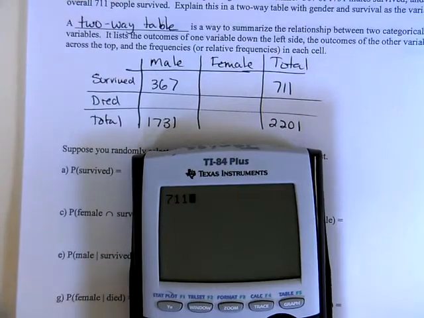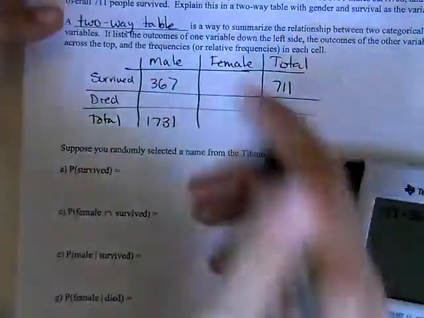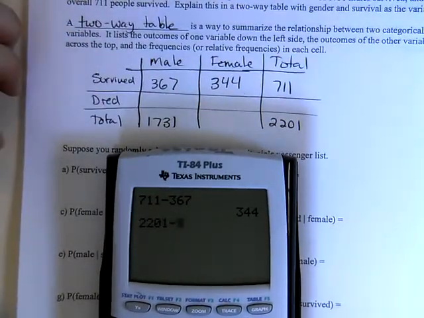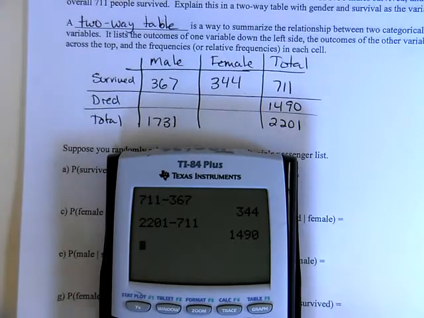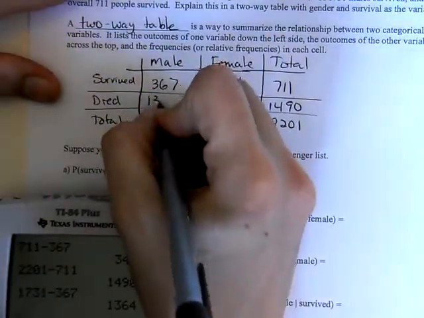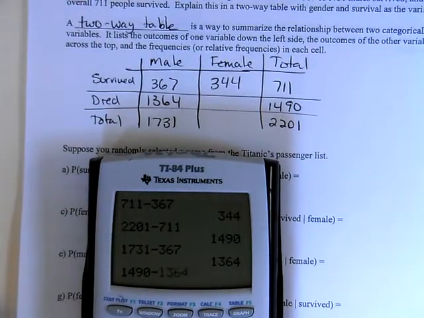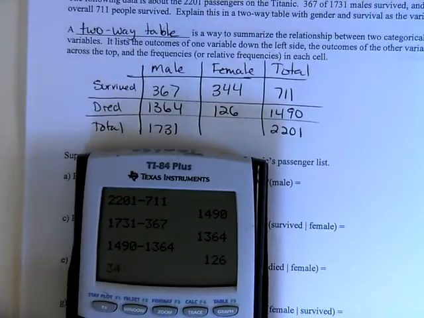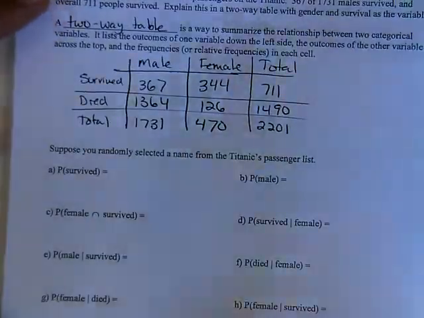So like female survived, I'm going to do 711 minus 367. 344, to get my total of that died, 1,490. To get my male that died, I'm going to subtract, 1,364, and then I'll subtract these two, 126, and then I can either subtract these two or add the female. Let's add them, just because. So it's 470. Okay, so now let's do a bunch of probabilities.